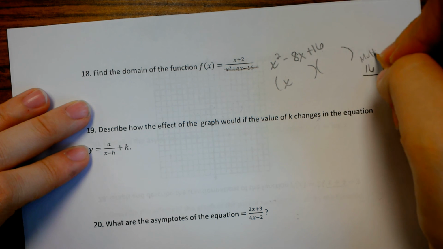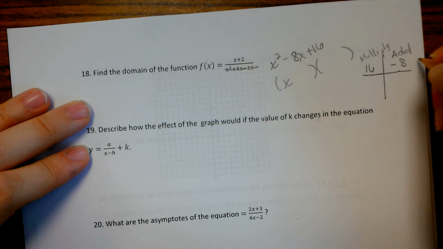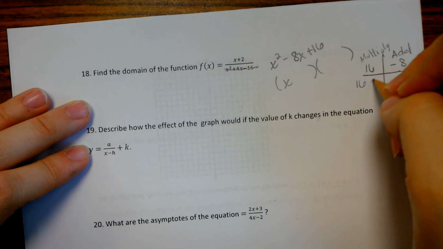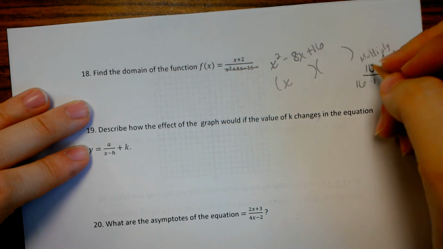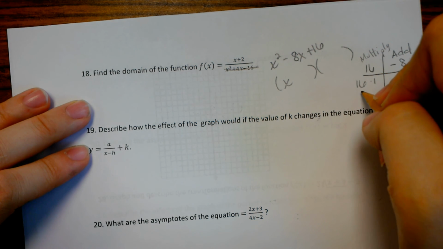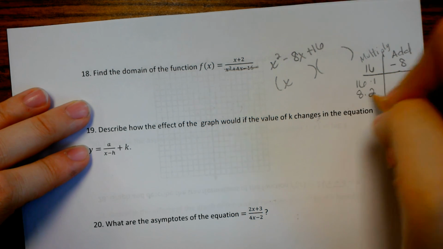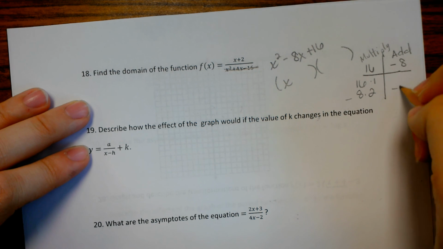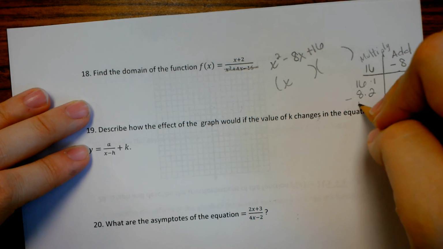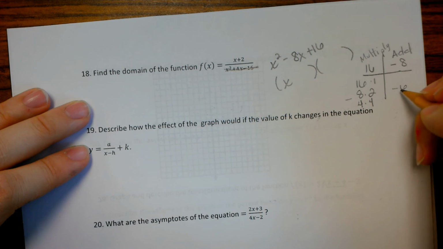So those multiply to 16, add to negative 8. So 16 and 1. Those definitely don't even come near 8. So I'm going to get smaller, like 8 and 2. Those are 6 apart. So if one of them was negative, it would give me negative 6 or positive 6. So 4 and 4.